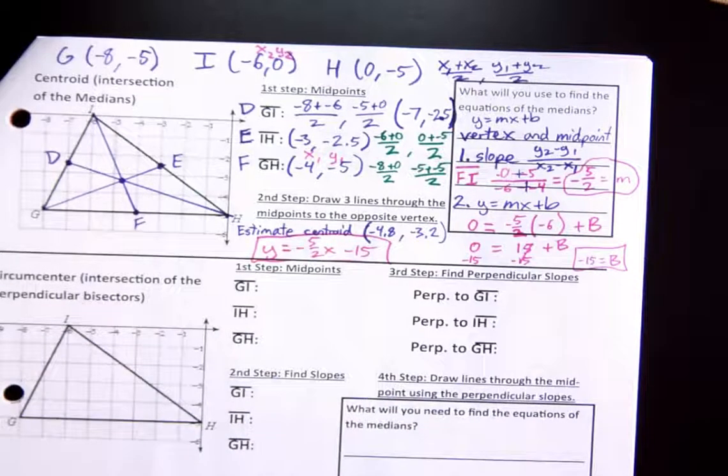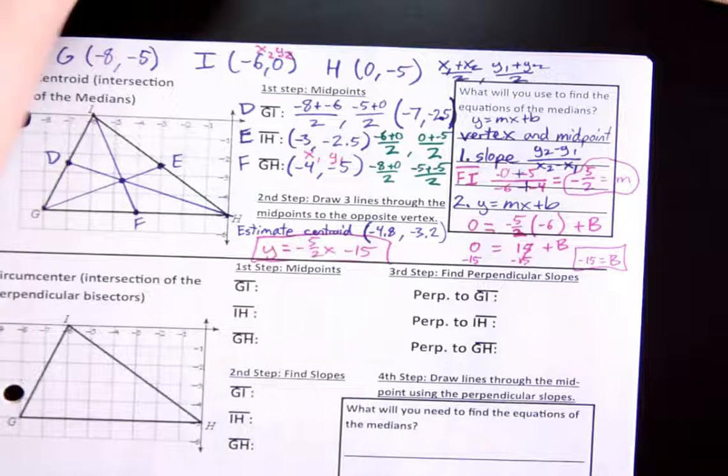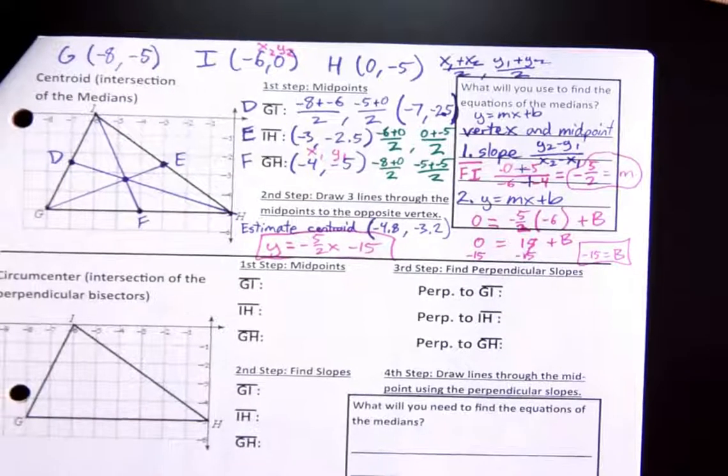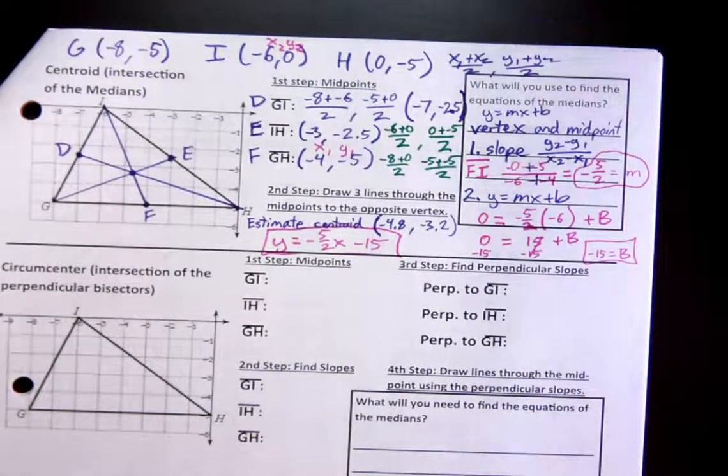Okay. So that's a review from what we did last unit. That's what you're going to be doing. We did this last unit. It was on the test you took last class. That's why we're reviewing it.